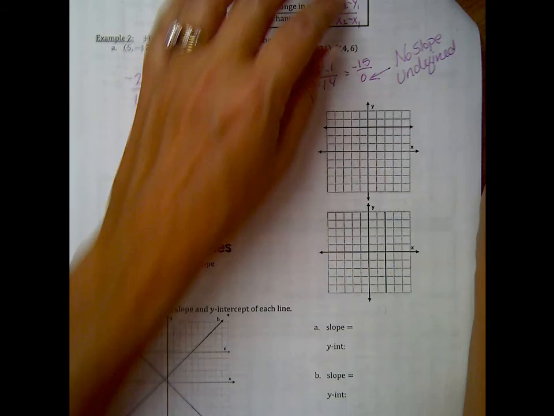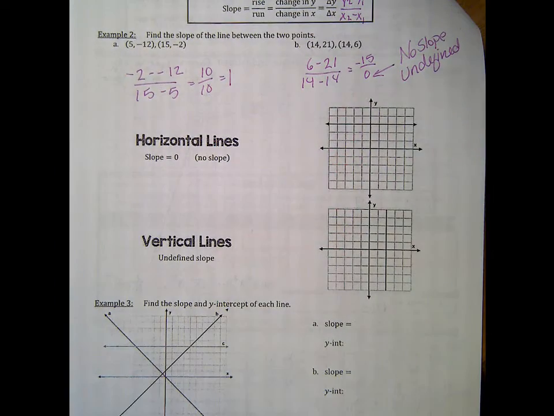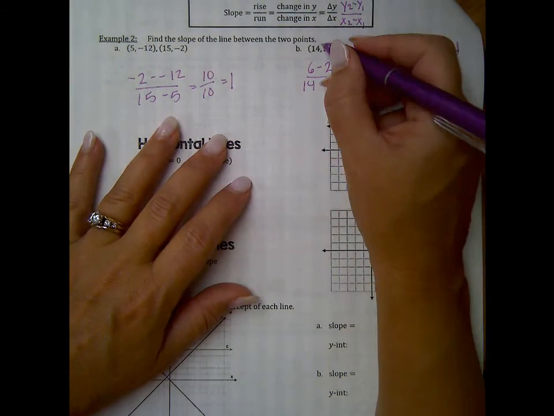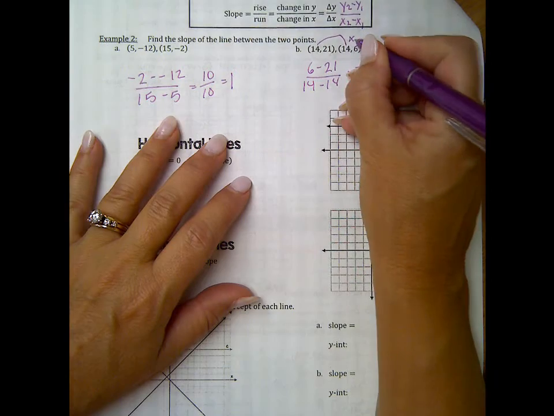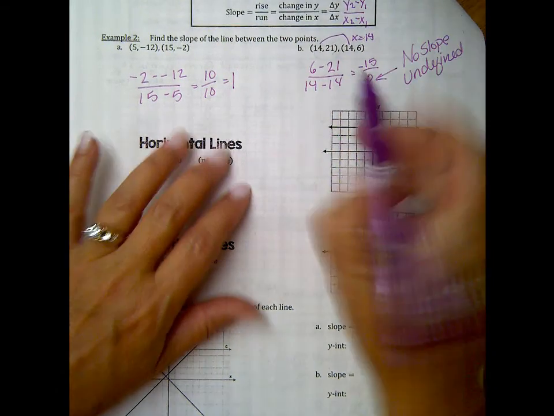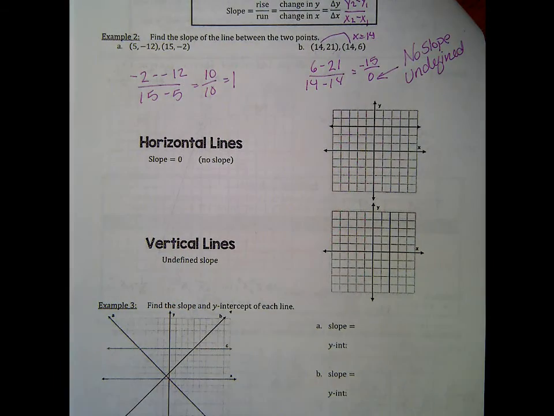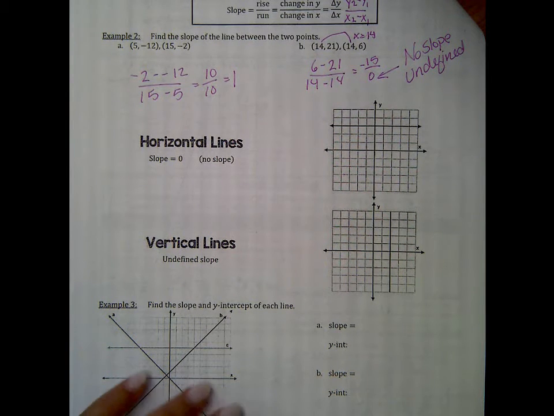No slope, an undefined line, would end up being x equals a number, so the equation is going to be x equals 14. I can tell that because they have an equal x value. So no slope if you have 0 on the bottom. The slope is 0 if there's a 0 on the top.